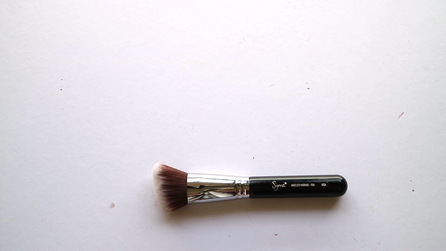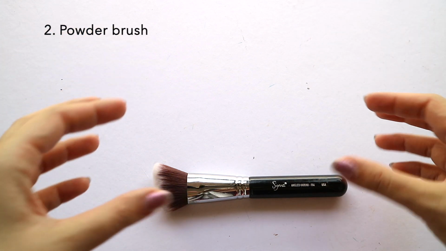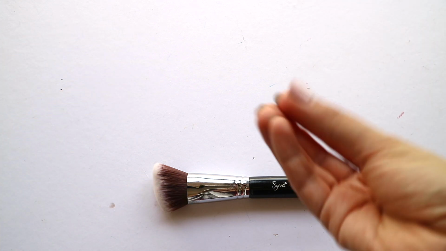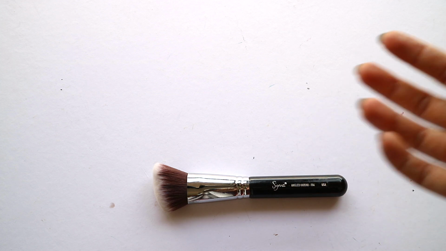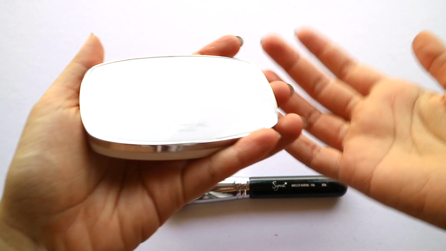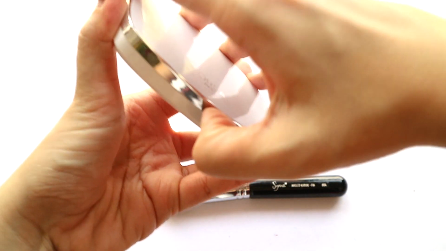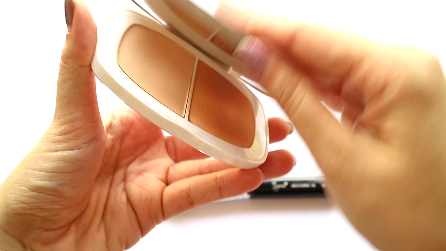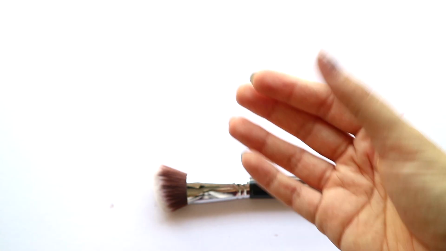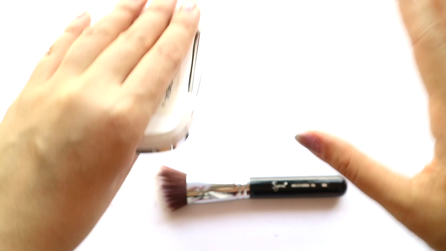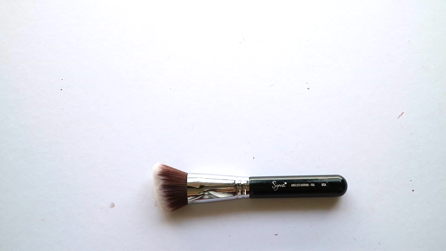The second one, I do feel you need to have a powder brush, because sometimes when you buy powder foundations or powders, they don't come with applicators, or they come with that sponge. Let's say you get a L'Oreal True Match powder to set your makeup, it usually comes with a sponge like that. Mine is gross, I'm sorry. The sponge will apply a lot of product at one certain spot, so it'll give you really high coverage. If that is not something you want, I would recommend investing in a powder brush.